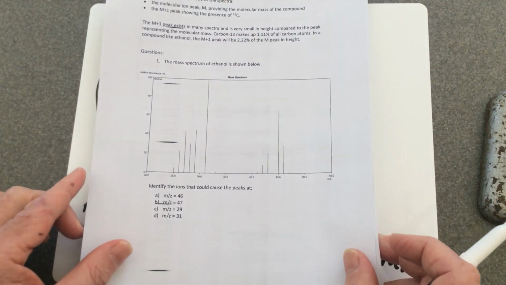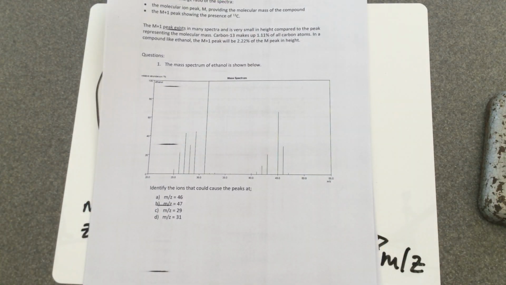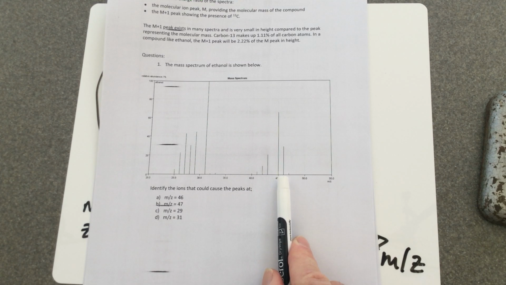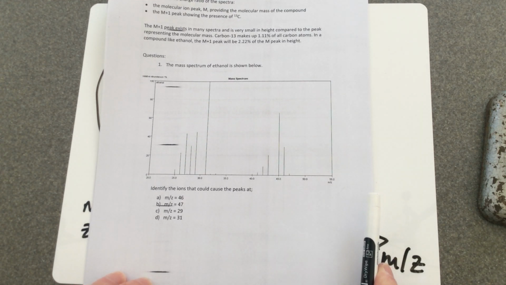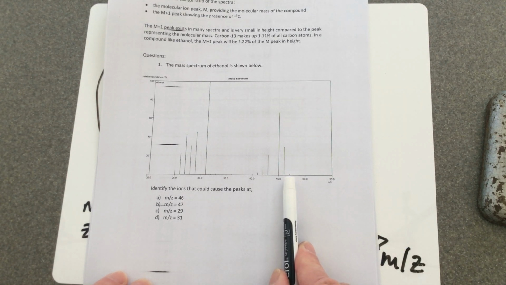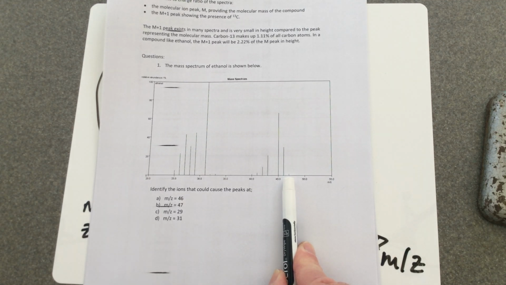So, if you have a spectrum that looks something like this, I can clearly see, looking at this spectrum, this is the one for ethanol. I have got a peak here at 46. It's not the biggest peak. The molecular ion peak does not have to be the tallest peak, but it is the peak which is the furthest up, which has the greatest MZ value, with the exception of the tiny, tiny peak which may be present at 1 unit higher in value.